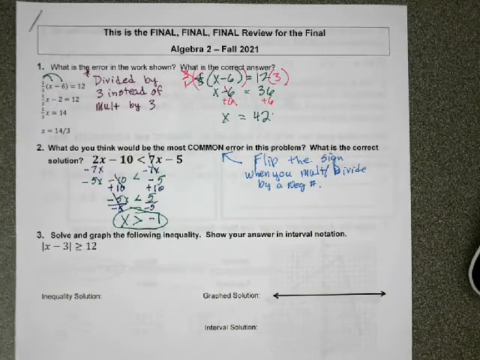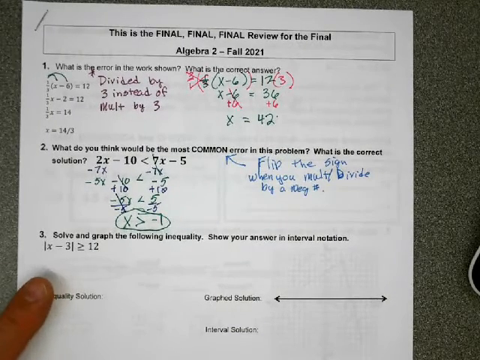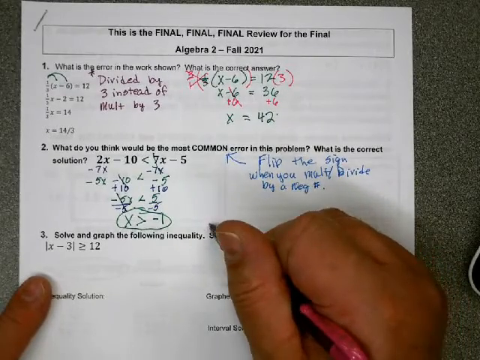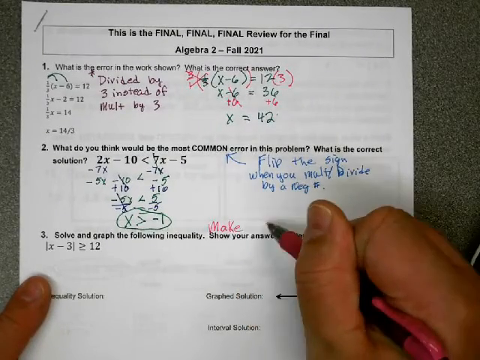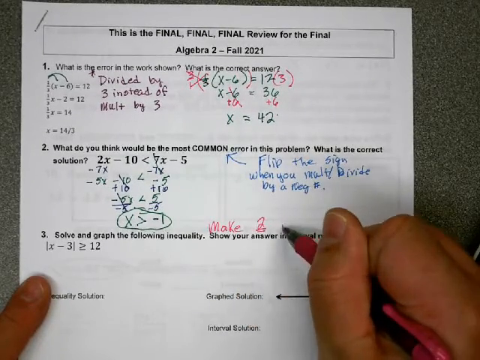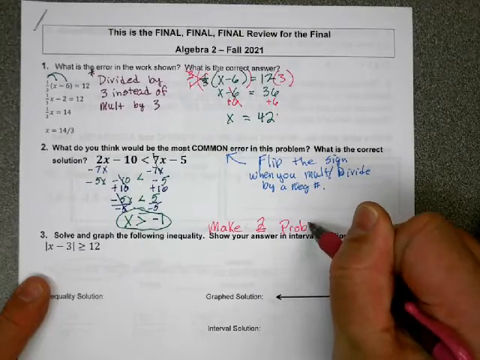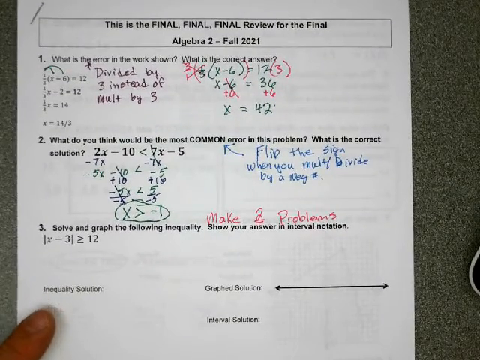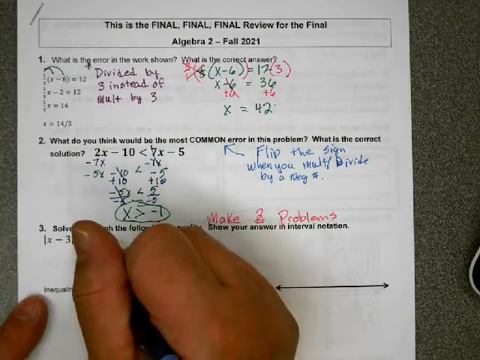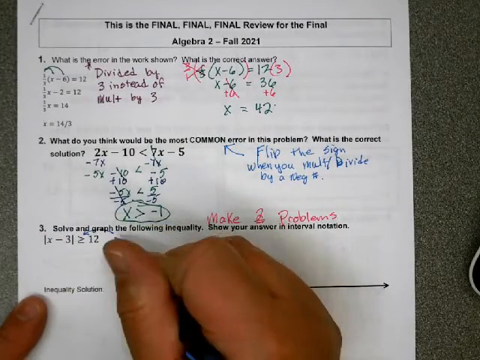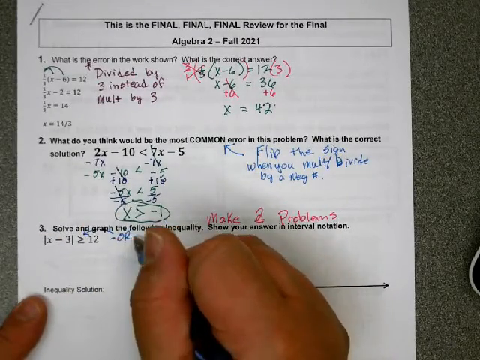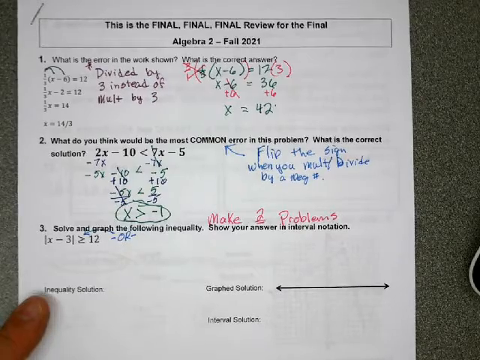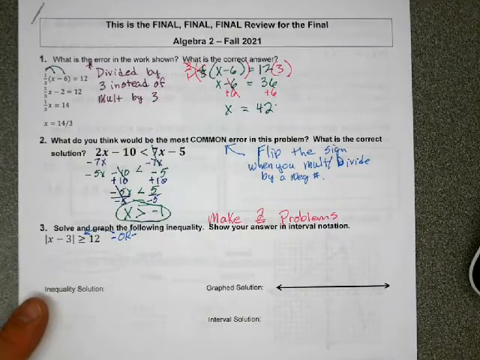All right, number 3. The biggest problem with absolute values? You have to make 2 problems. Okay, biggest mistake students make. So we're going to take what's inside. Oh, by the way, this is an or problem because it's a greater than sign. If it was less than, it'd be an and problem.